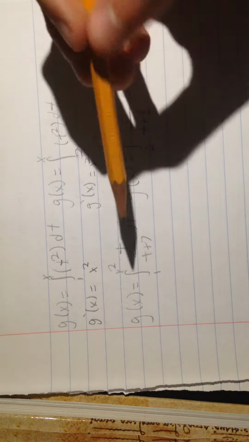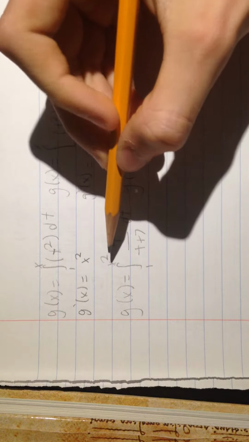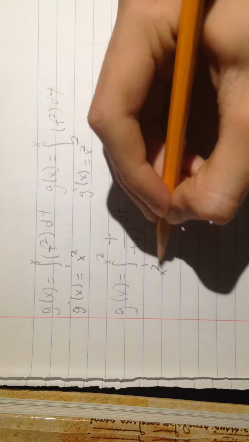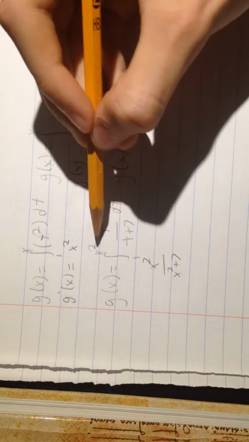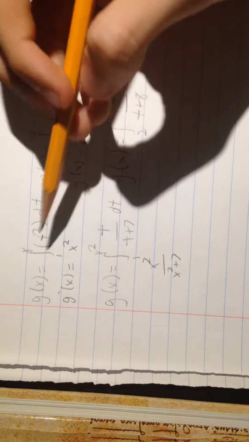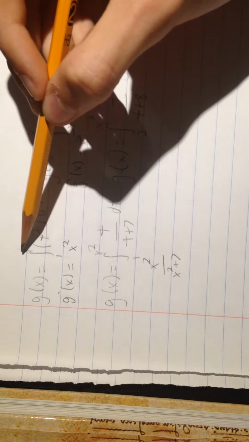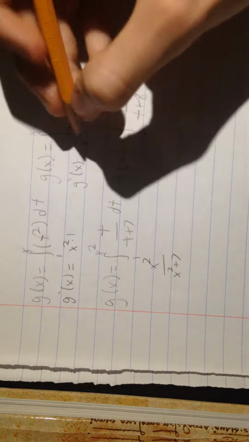Okay, so now g of x squared. If you have an x squared on top this time, we still plug it in, like we did before, except this time we have to multiply it by the derivative of this top value. We did that for this one, but the derivative of x is just 1, so it doesn't really matter, it doesn't change anything. So we just kept it like it is.